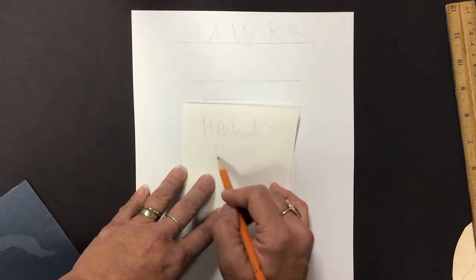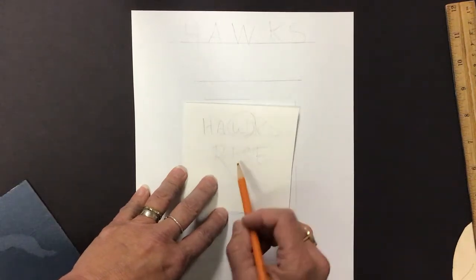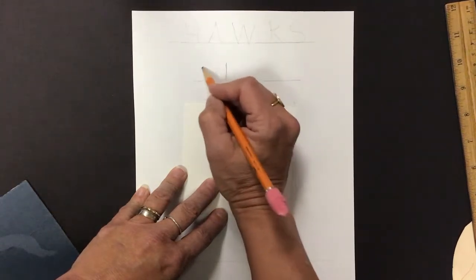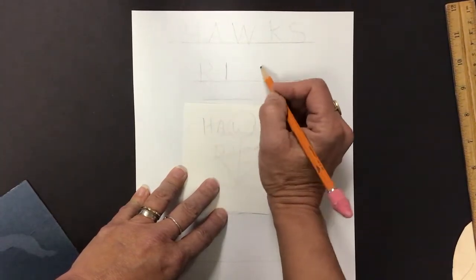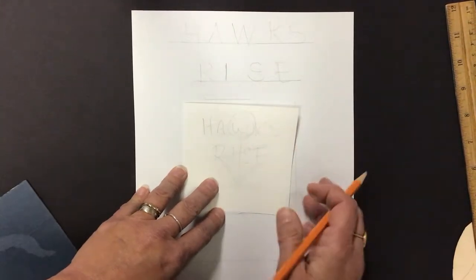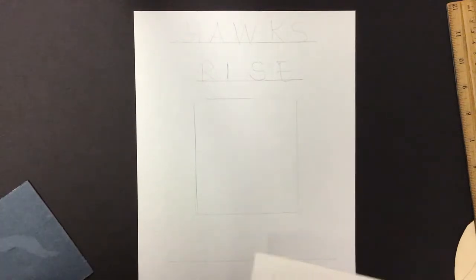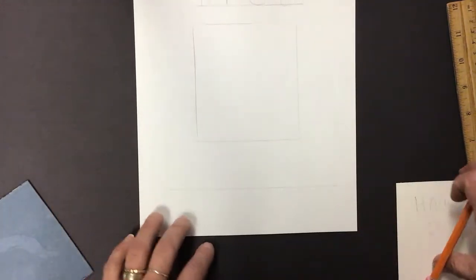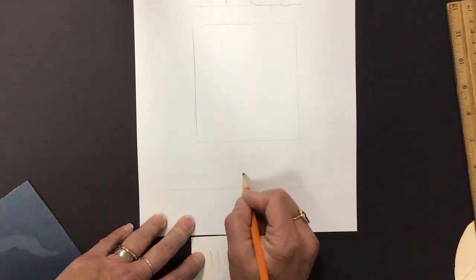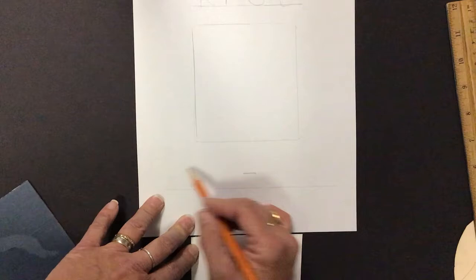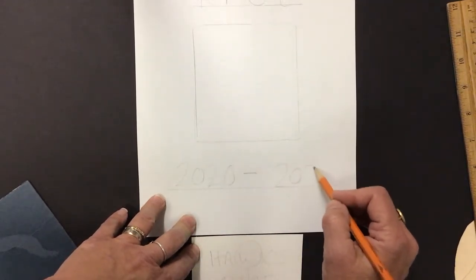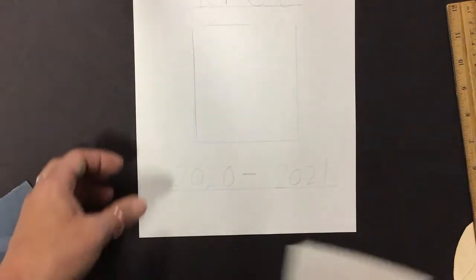And then the word rise only has 4 letters. So the middle is actually a space. So I'm going to make sure the R and the I go on the left of the center, and then the S and the E go to the right of the center. So now it's centered, okay? On the bottom, I have to put 2020 and 2021. Well, I already know that there's a dash in the middle, and then 2020 will go on the left, and then 2021 is going to go on the right, okay?